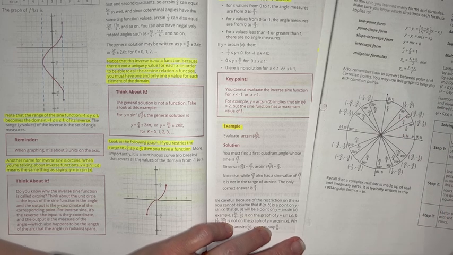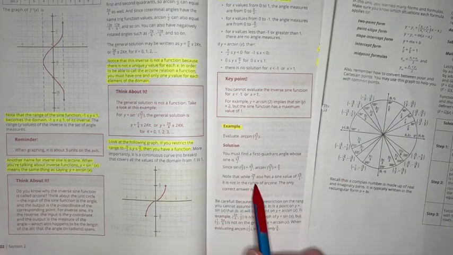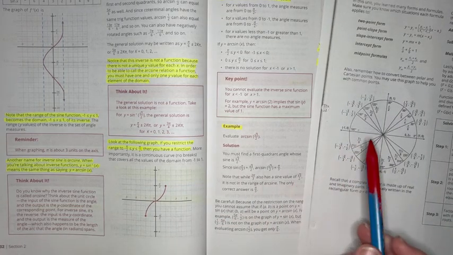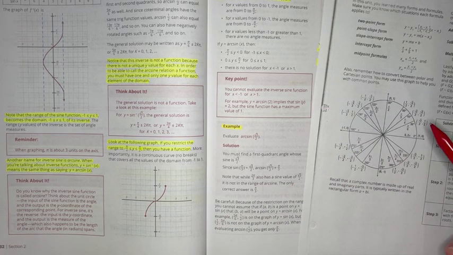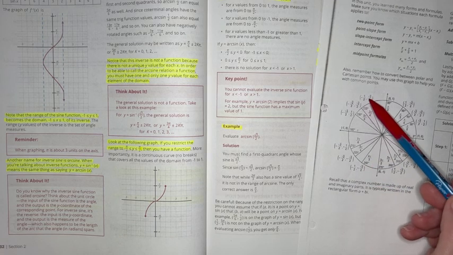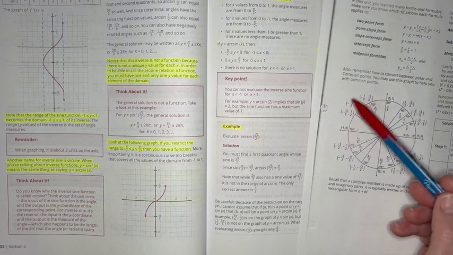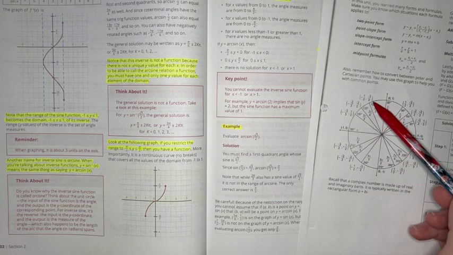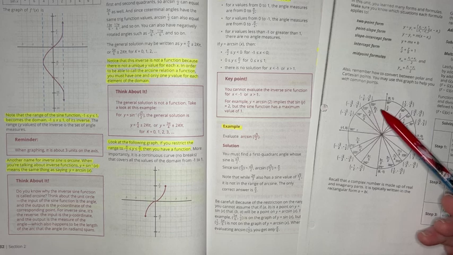It says note that while 2 pi over 3 also has a sine of the square root of 3 over 2, which is right here. Oh, that's 4 pi over 3. Oh, right here, I missed it. It's a little blurry on mine. I need to make a better copy. Square root of 3 over 2 is also 2 pi over 3.